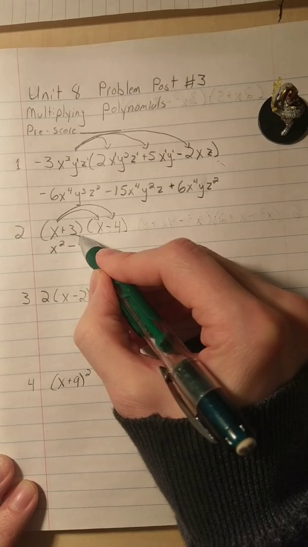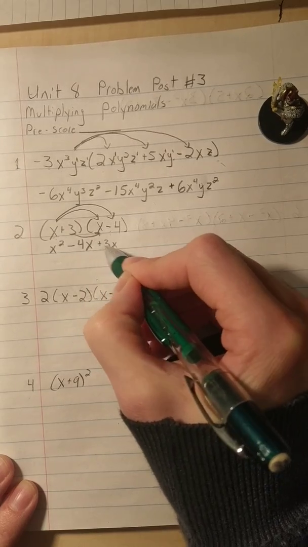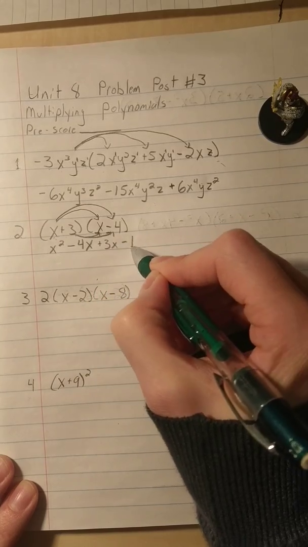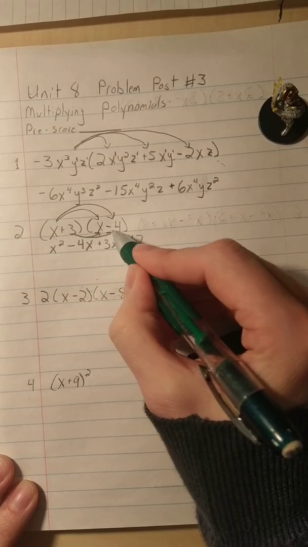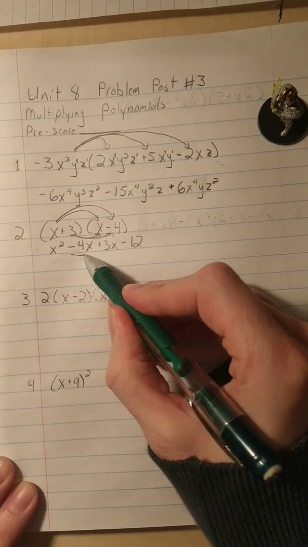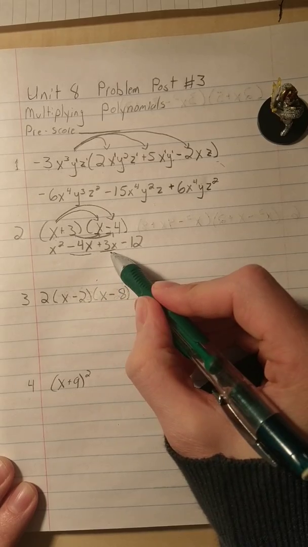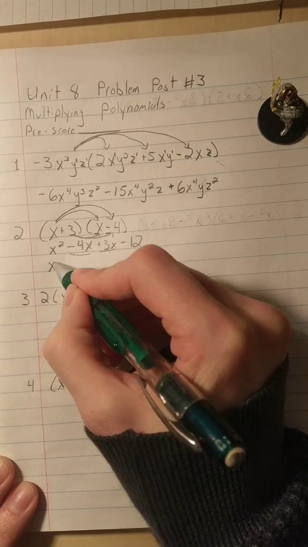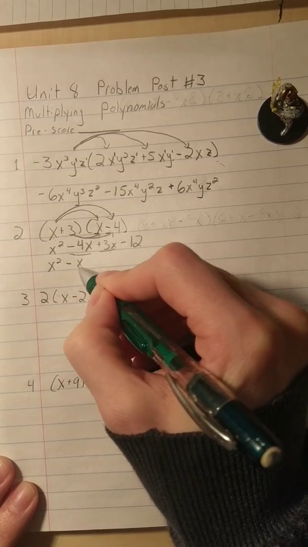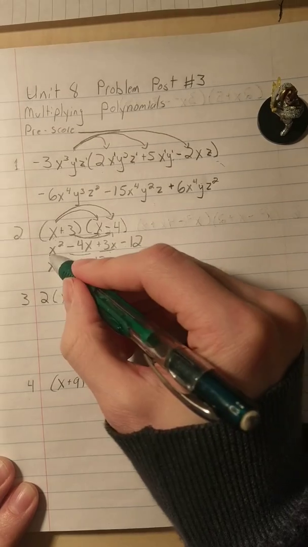Now it's time for the 3. 3 times x will be a 3x, and 3 times negative 4 will be a negative 12. Positive times negative, negative. We also need to check our resulting polynomial. Looks like we have some like terms here, a negative 4x and a positive 3x. They can combine to a negative 1x. I don't need to write the 1, it's implied, so I'll just say negative x and minus 12. And that's our final answer, this guy.